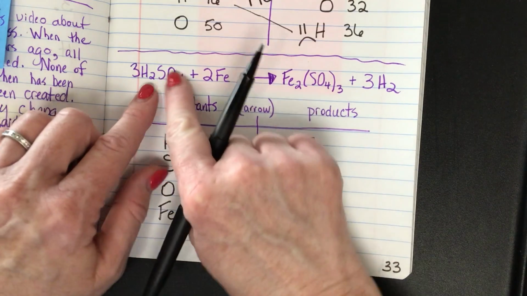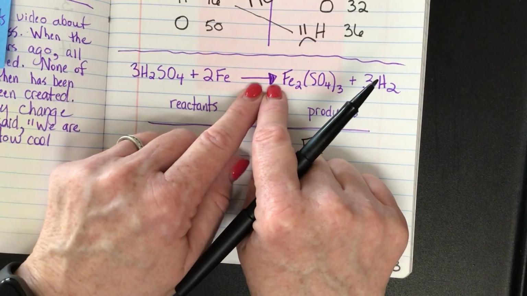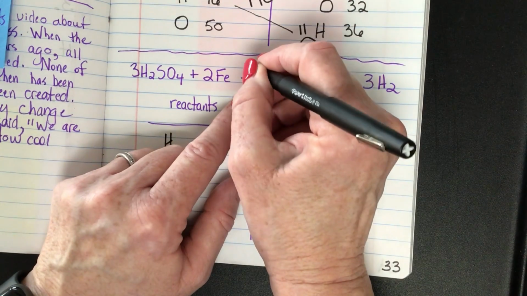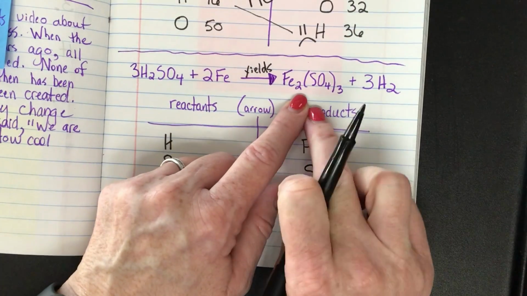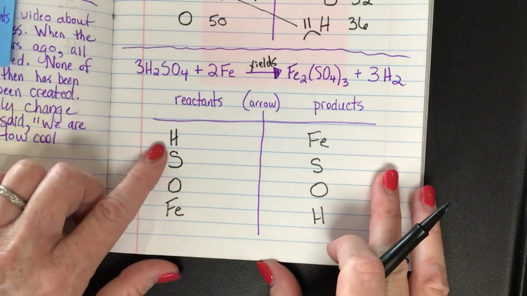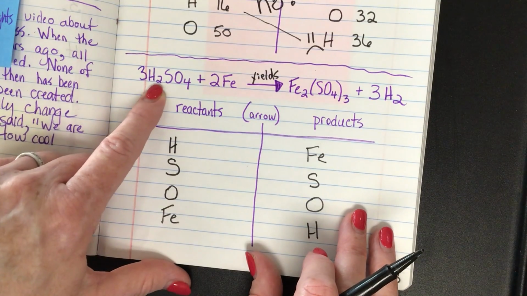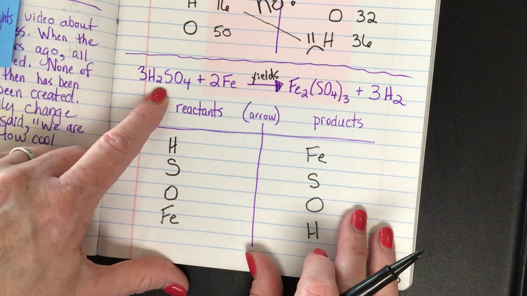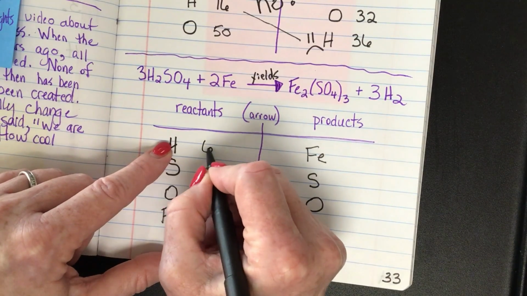What is this side called? The reactants. What's the fancy word for the arrow? Yields. Good. And then what are produced? Products. Awesome. Let's count hydrogens. We've got 2 hydrogens, but don't forget the coefficient. So we have 2 times 3 is 6.